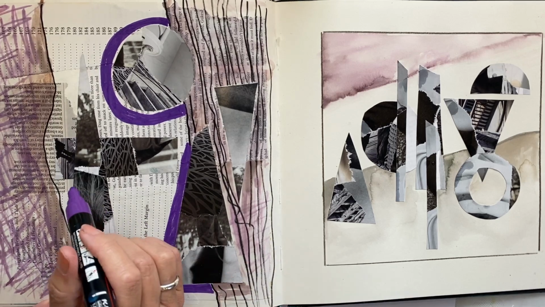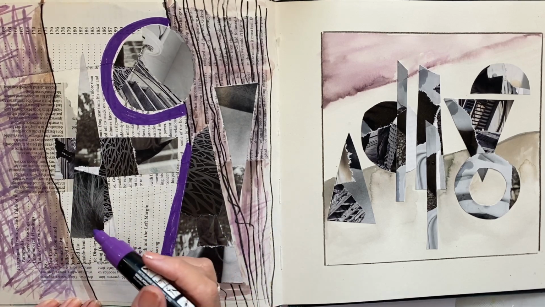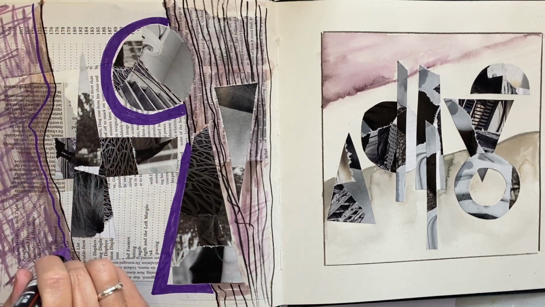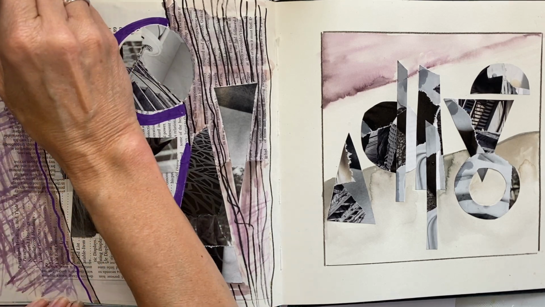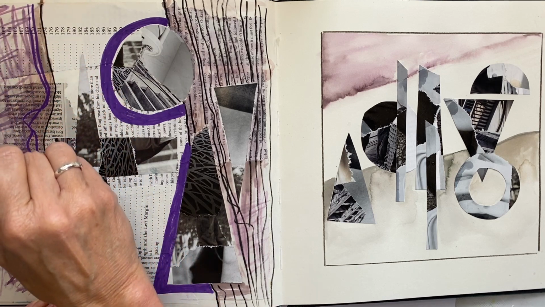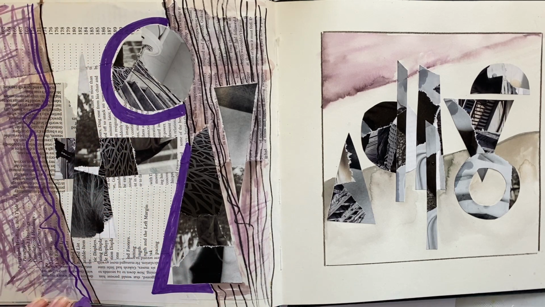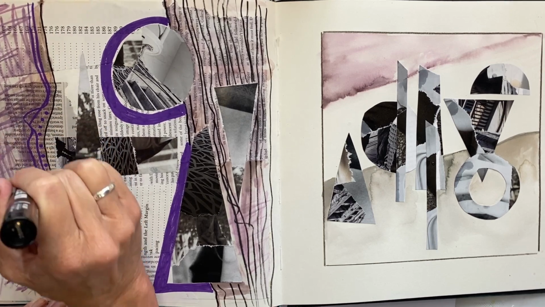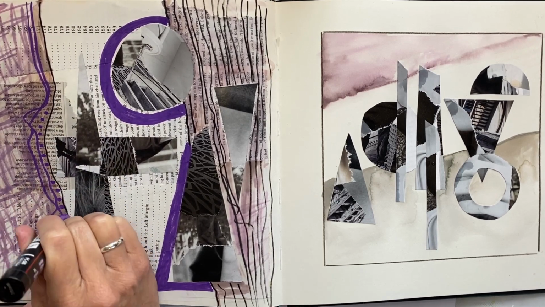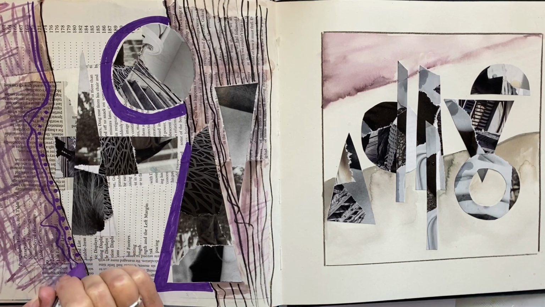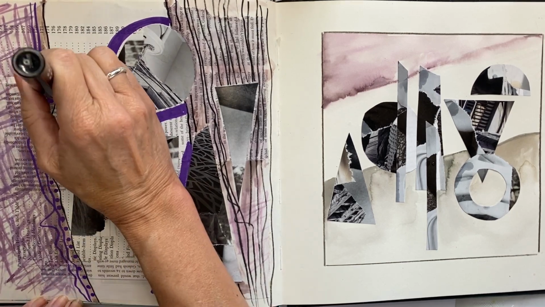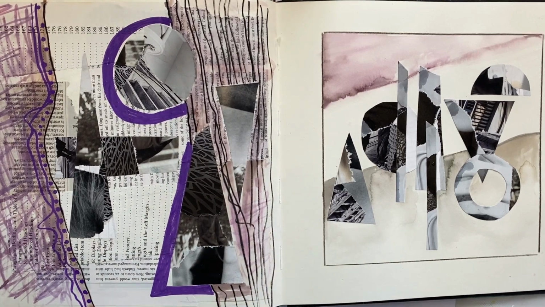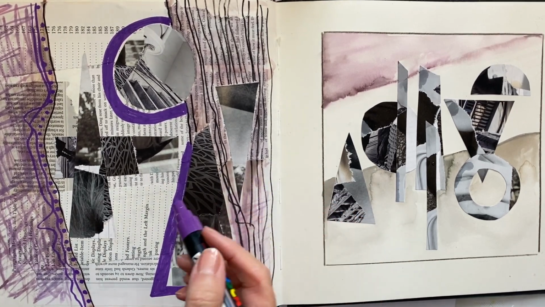And this is why it's really good to have an understanding of colour theory and other bits of art theory, because you can let yourself experiment a little bit more systematically rather than just diving in and doing something quite randomly.